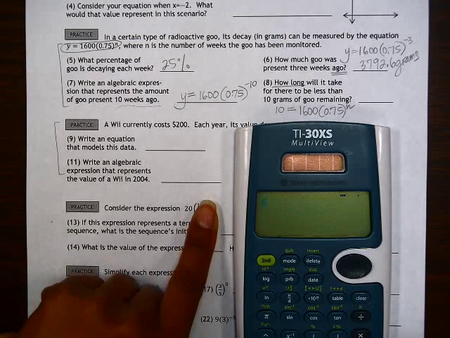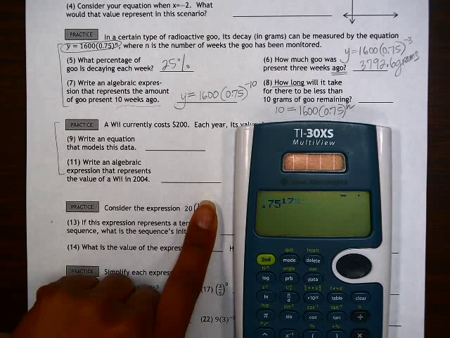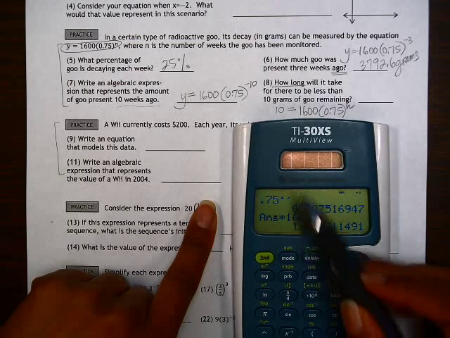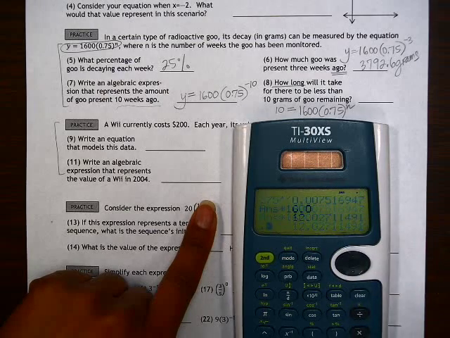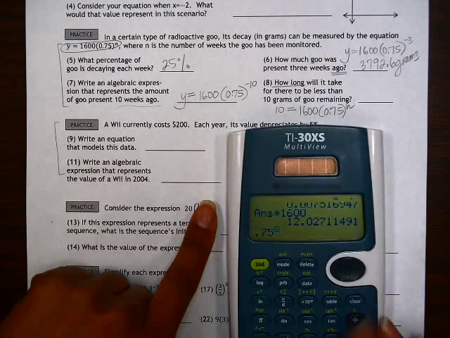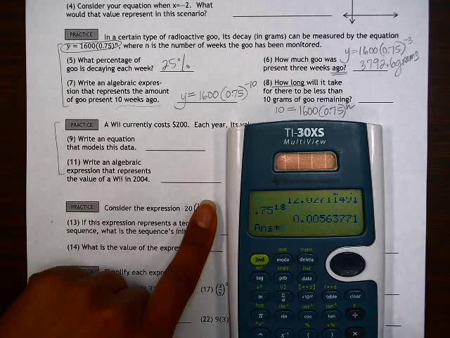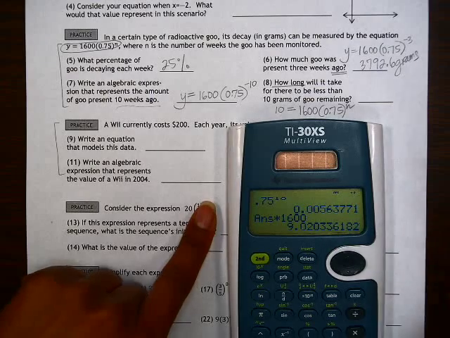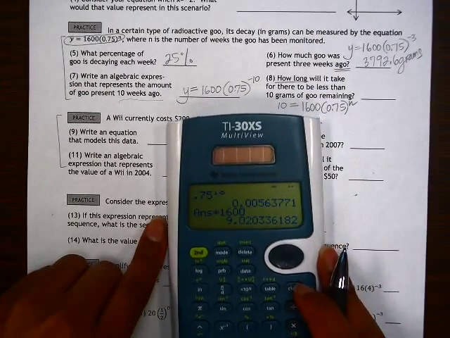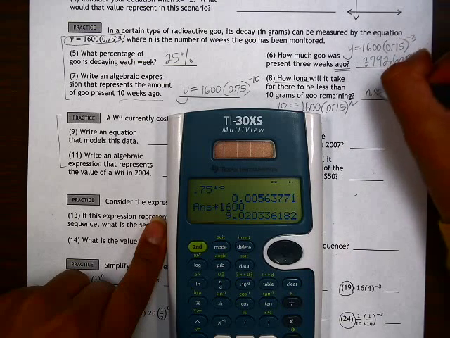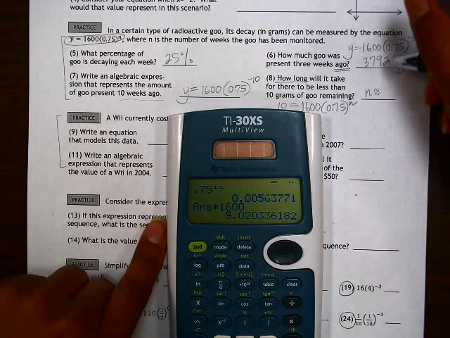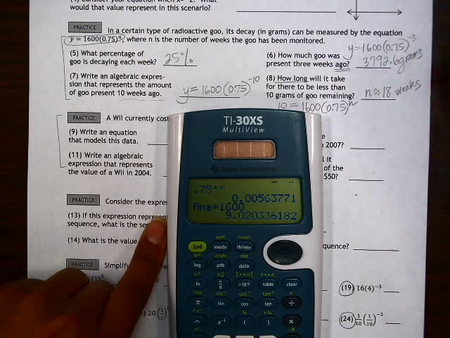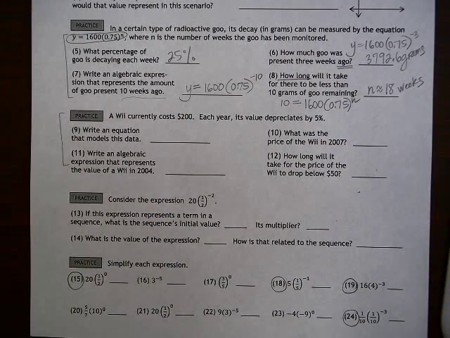I'm going to try 17, so 0.75 to the 17th times 1600. So we still have 12. So we need less than 10 grams. I'm going to increase it by one more, so let's try to the 18th, and then times 1600. And there we have less than 10. So this is an approximation because of the way we're guessing and checking. So I'm going to say that n is approximately equal to 18 weeks. And that's it.